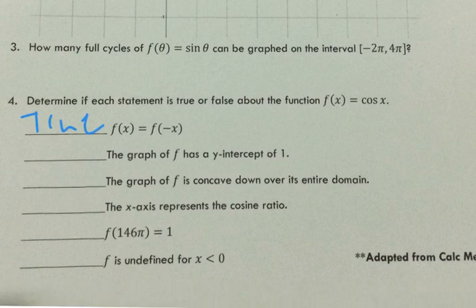Let me show you another cool way to explain how. Watch this. Let's pretend I rotated 30 degrees. Well, 30 degrees would be right up there, root 3 over 2.